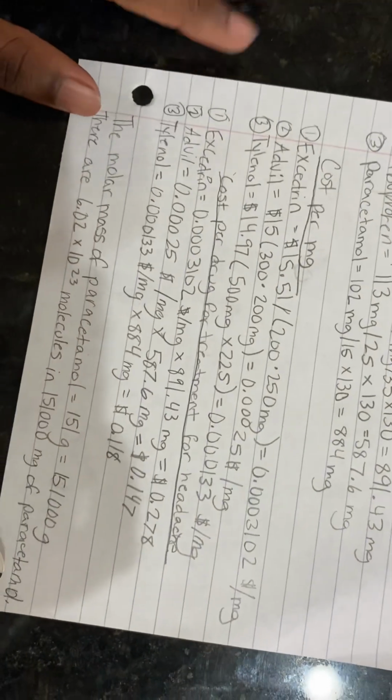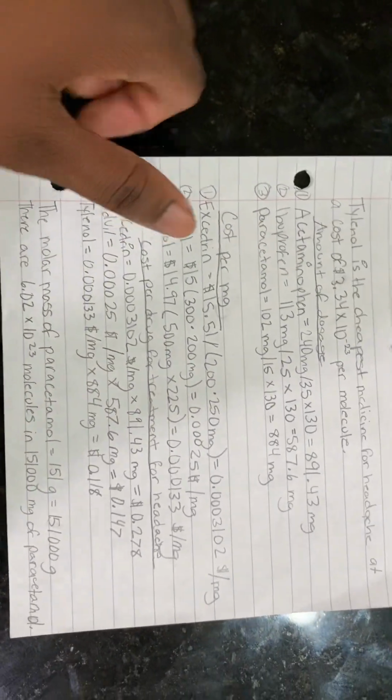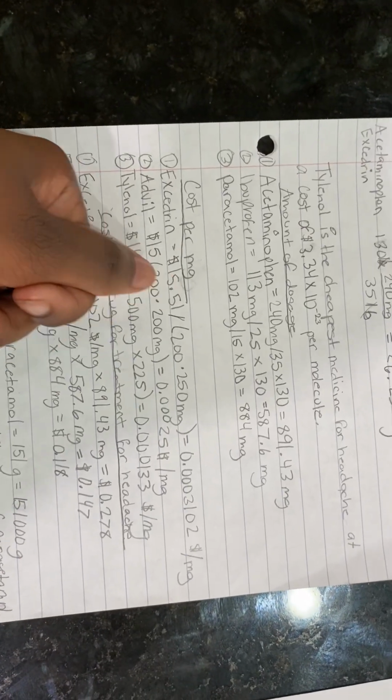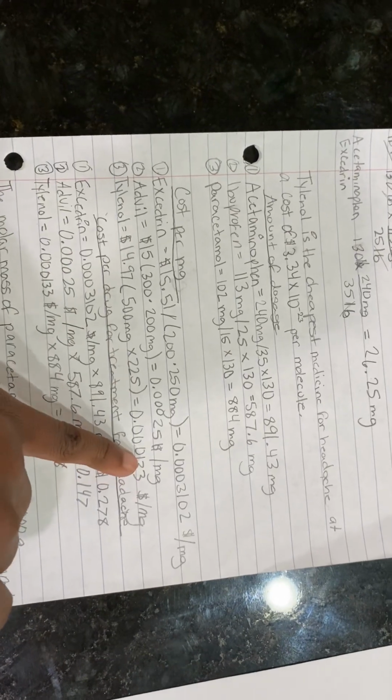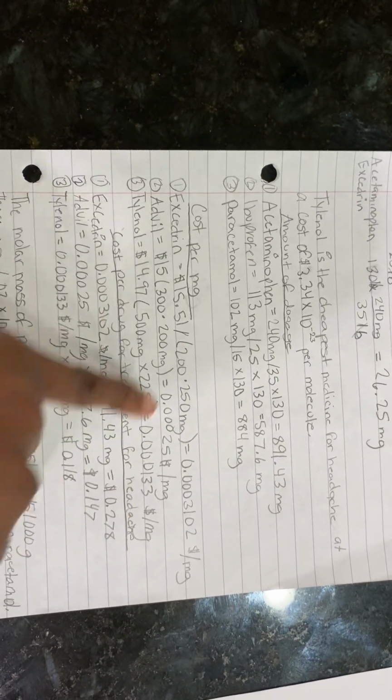And that is it. And yeah, the body weight is 130. So I feel like going by Tylenol will be a lot cheaper, as you can see with the prices and the cost per each milligram.